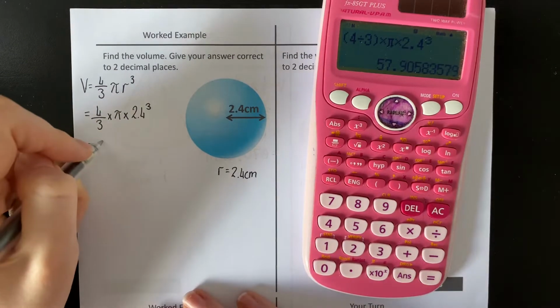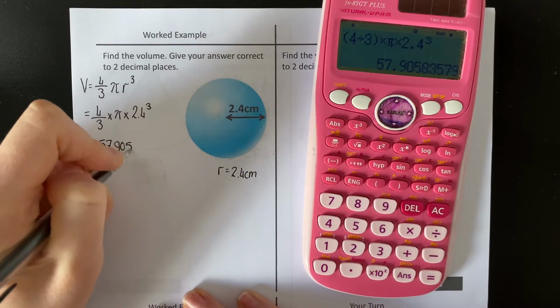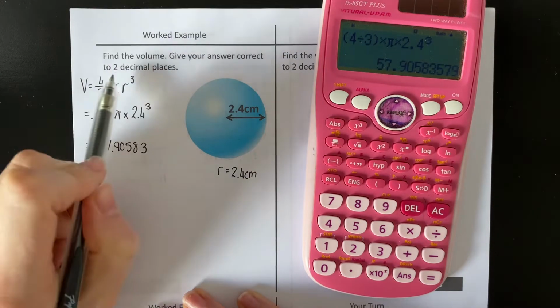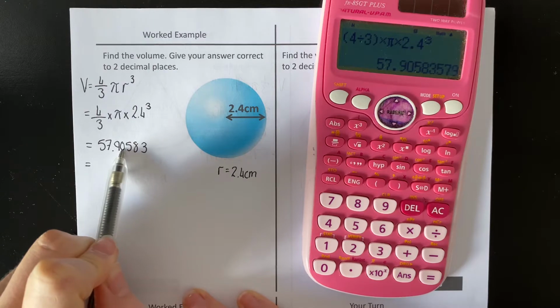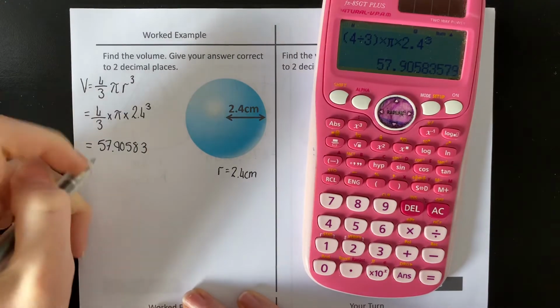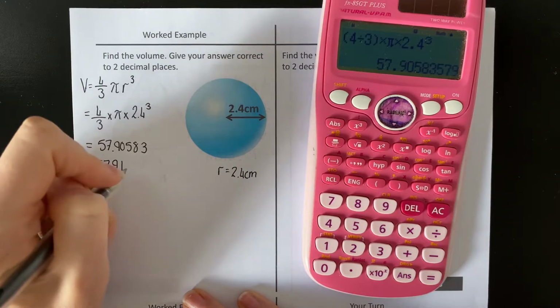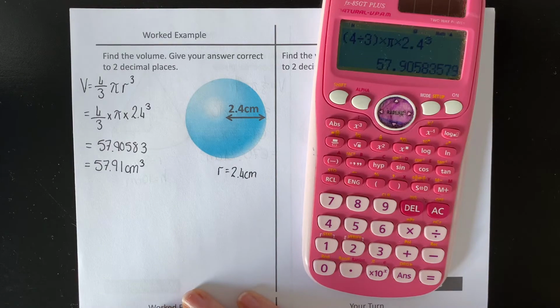That gives me 57.90583. And again, I've been asked to round to 2 decimal places, so I go 1, 2, 5 tells me to round up, so I have 57.91, and again, my units are centimetres cubed.